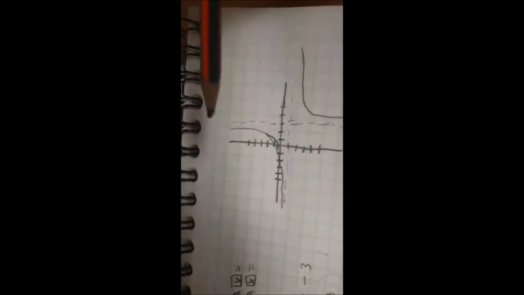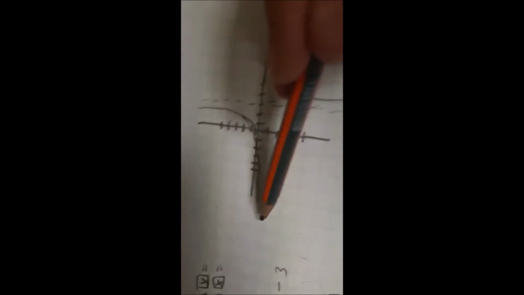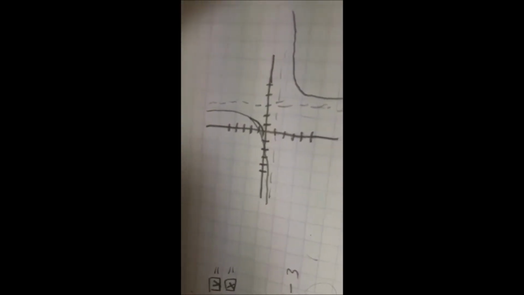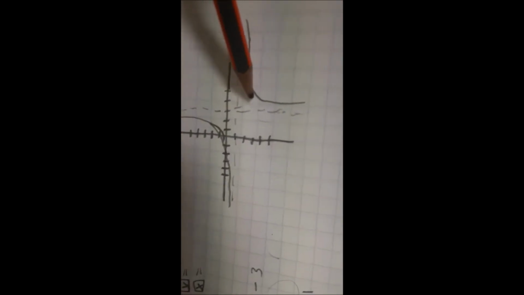So what does this mean? Well, this basically means that it comes from infinity to 3 and goes away, and vice versa, arrives at 3 and goes away.